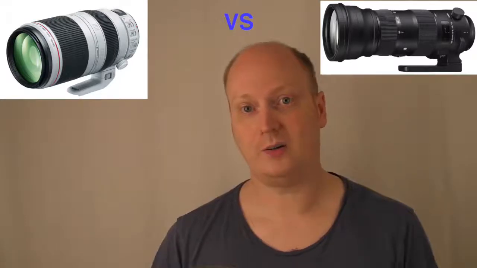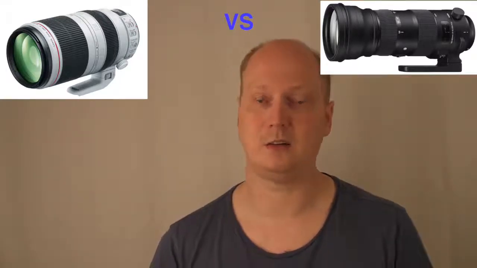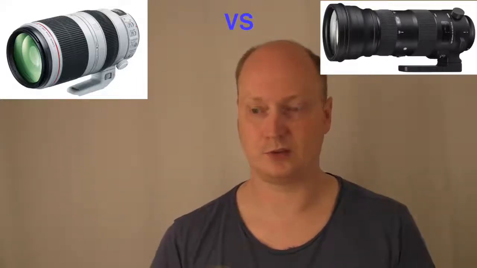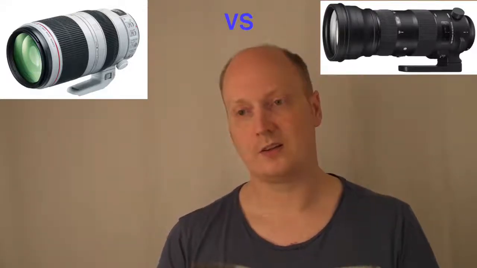If you're really interested in the difference between the Contemporary and the Sport, here are the basics. I'm not going to go into all the technical jargon about elements and coatings and all that sort of thing. I think most people just want the basics, so I'll tell you. The Sport is weather sealed, heavy, built like a tank, and is slightly sharper between 500 and 600 millimeters.